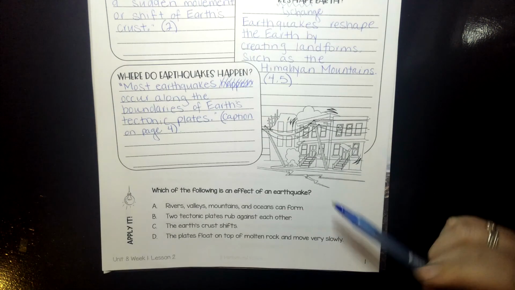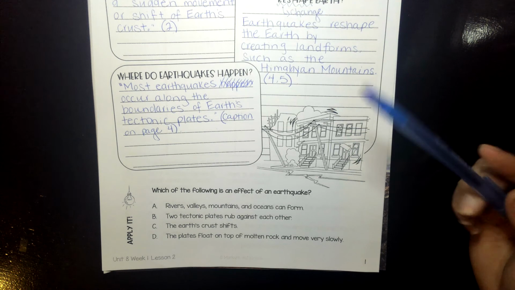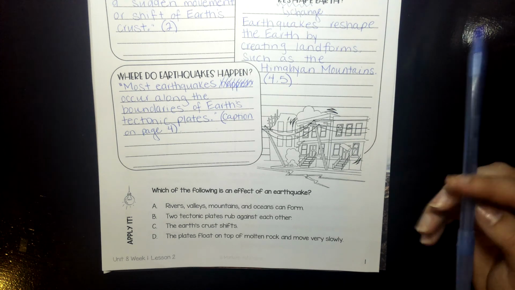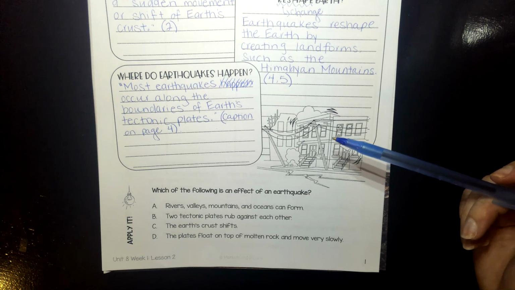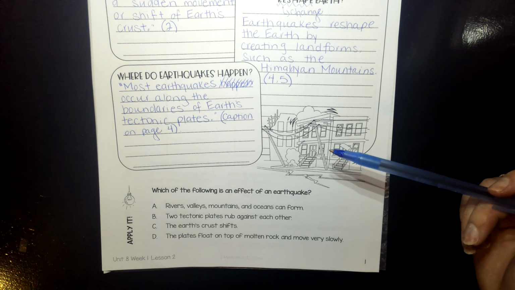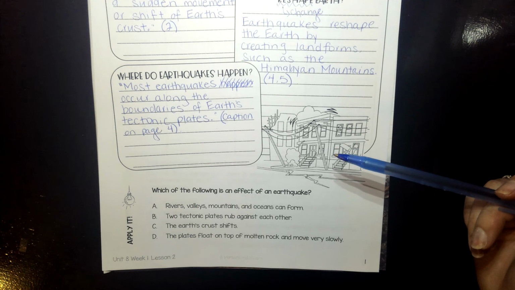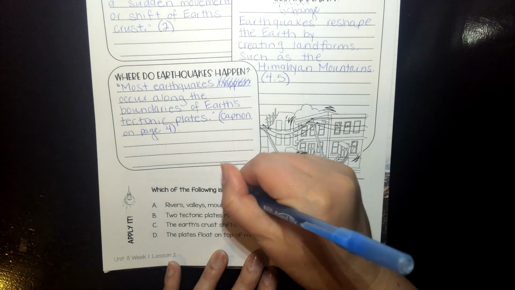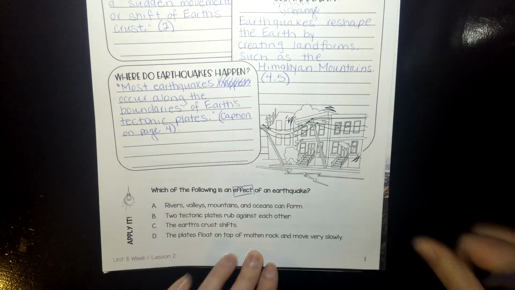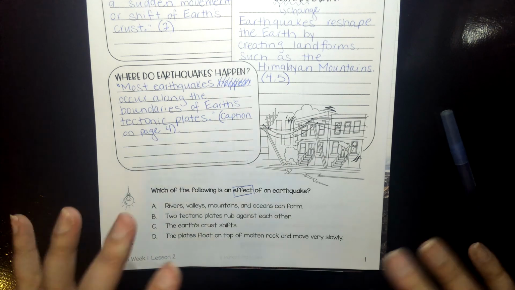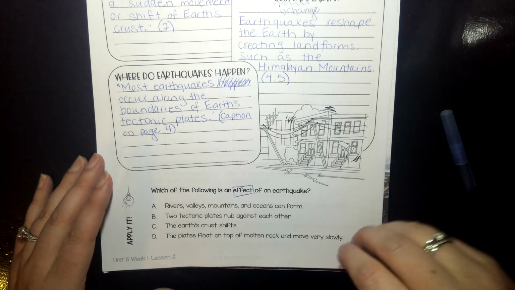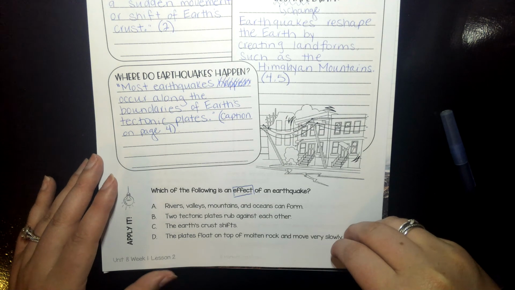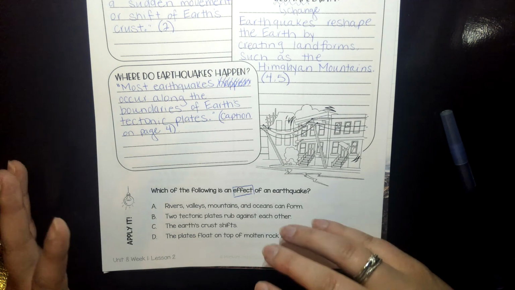So the last thing on this page is your question. The question says, which of the following is an effect of an earthquake? Is it A, rivers, valleys, mountains, and oceans can form? B, two tectonic plates rub up against each other? C, the Earth's crust shifts? Or D, the plates float on top of molten rock and move very slowly? Now I want you to pay close attention to this key word in the question here. What is an effect? Because an earthquake happens, right? It's already happened. What is produced from that earthquake? What kinds of things happen after the earthquake?